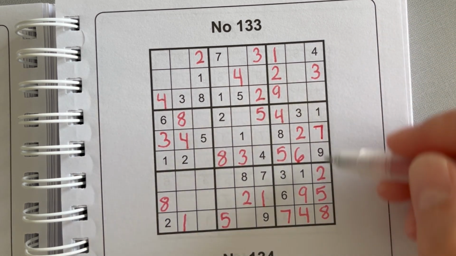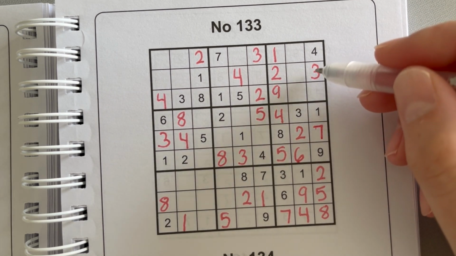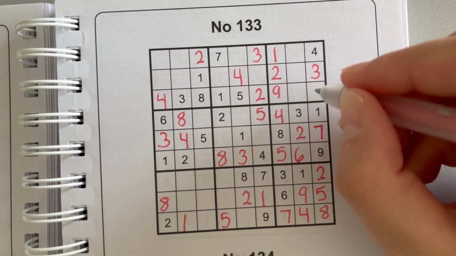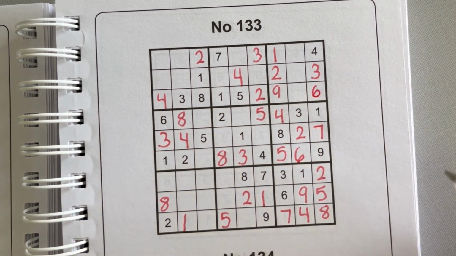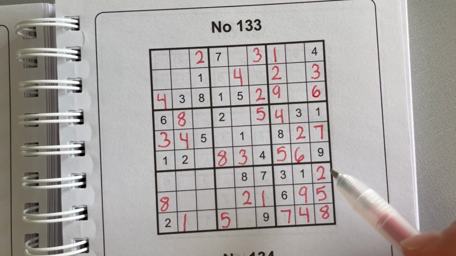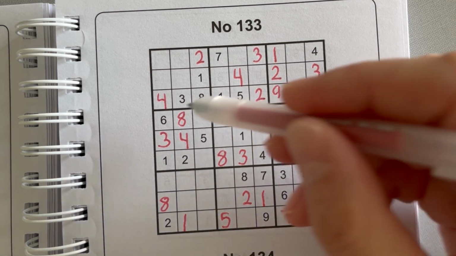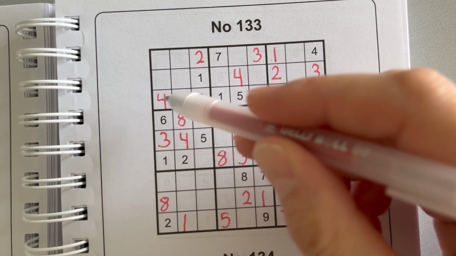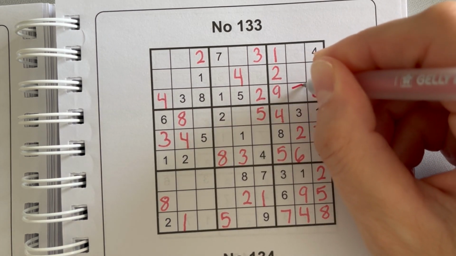And since there's only one left, let's do this column. I have 1, 2, 3, 4, 5. I don't have a 6. I have 7, 8, 9. So let's do this row. I have 1, 2, 3, 4, 5, 6. And this would be a 7.